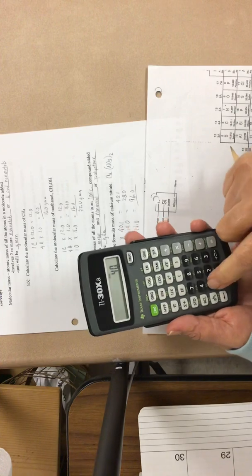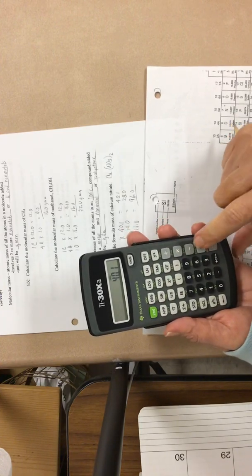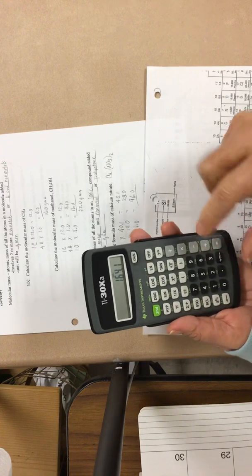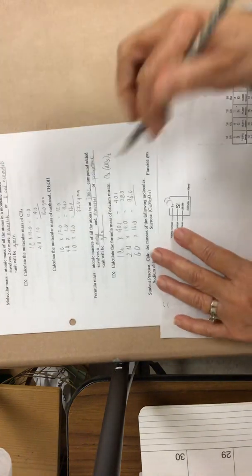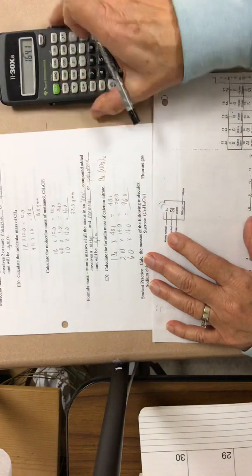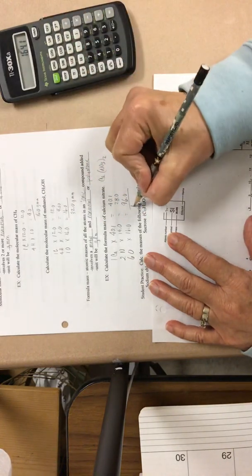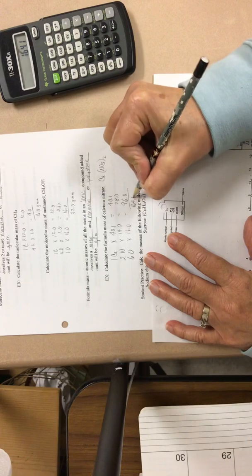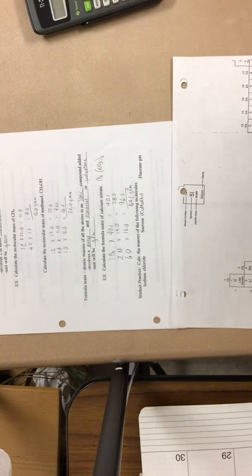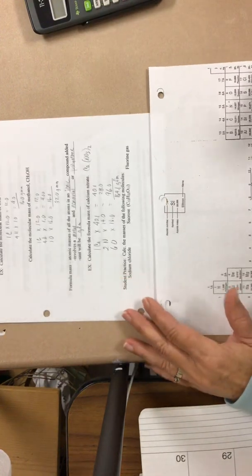So most of the time your teacher will tell you how they want you to pull from the table. All right, so the formula mass of one formula unit of calcium nitrate would be 164.1 GFM, gram formula mass.